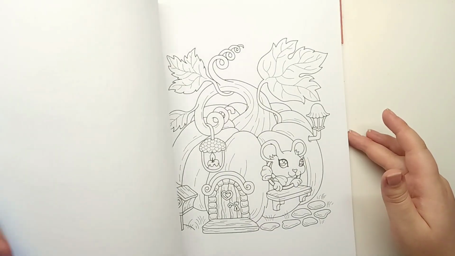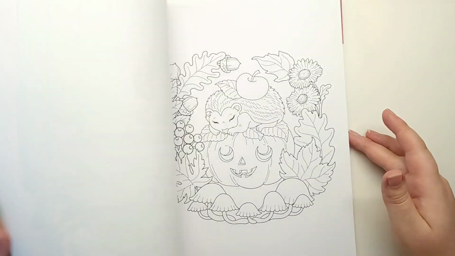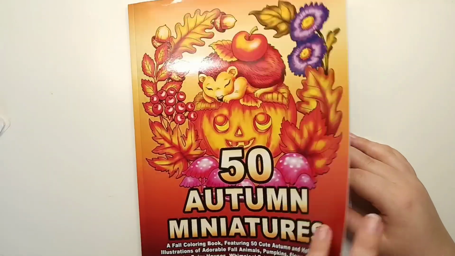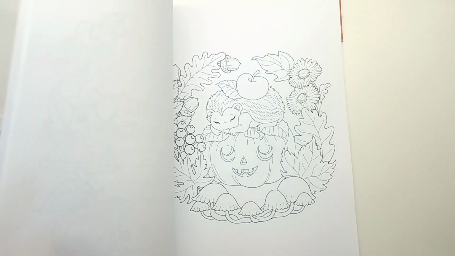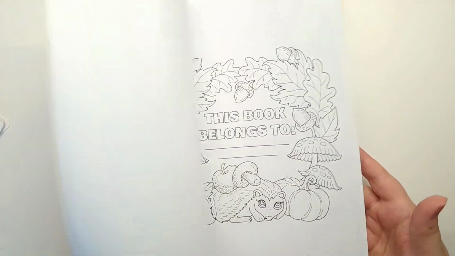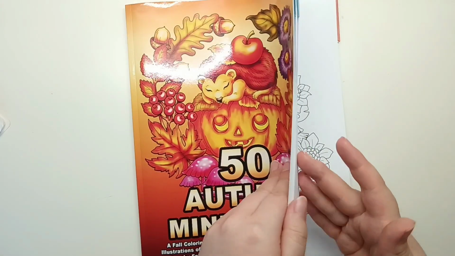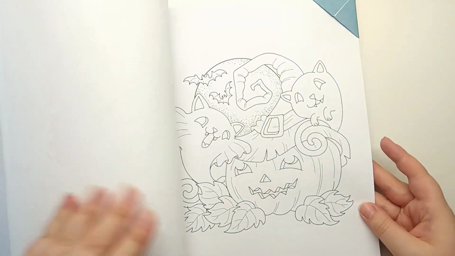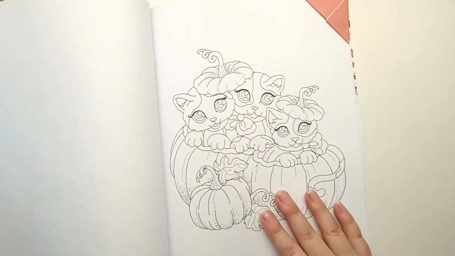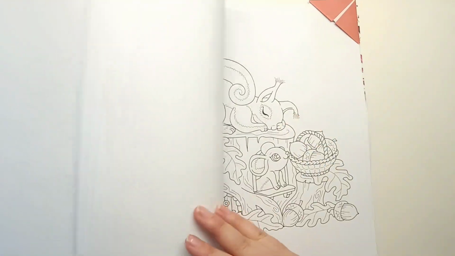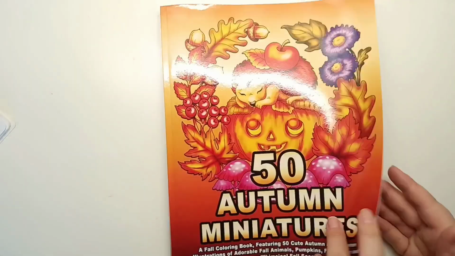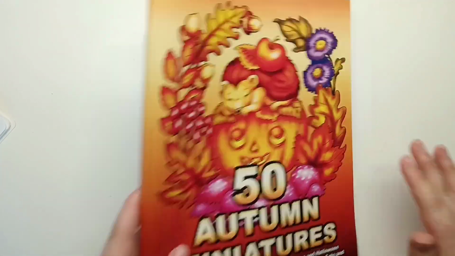But there's a lot of pages in here that I love. I love colouring autumnal themes. This is the cover. That would be fun to maybe recreate. Let's pop a flag in that as well. So we've got 4 pages flagged in this book to colour. The title page, the ghost pumpkins page, the cats in the pumpkins, and this adorable sleeping squirrel. So that is 50 autumn miniatures.